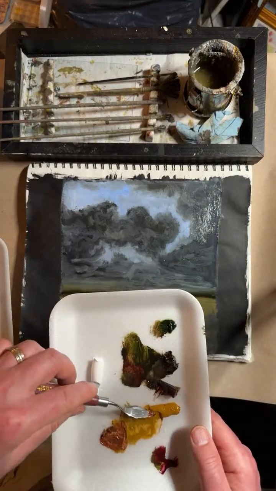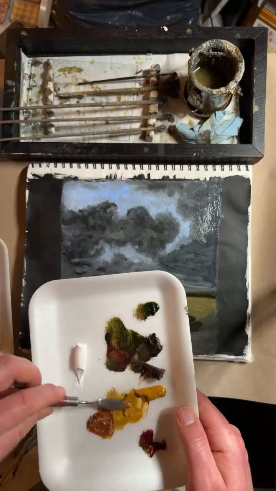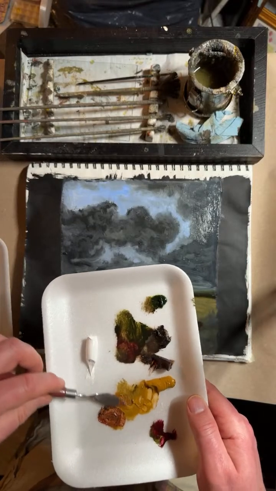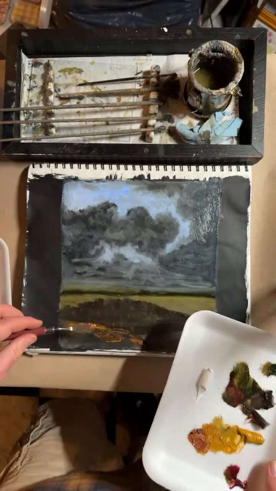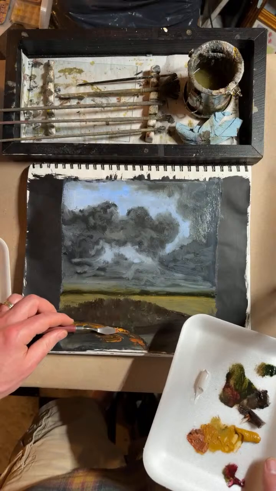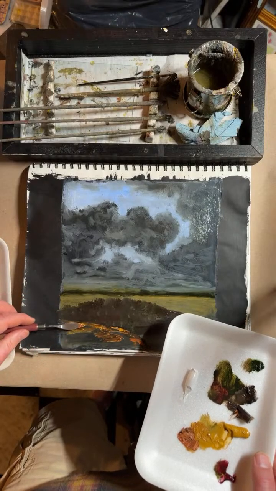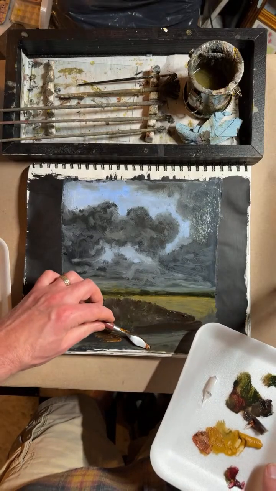And then we'll work back and forth between mainly 3 colors. We're going to have kind of a lighter orange. We're going to work some grays back in. Mix in a little bit more yellow ochre from time to time.